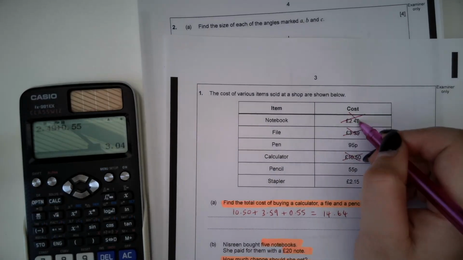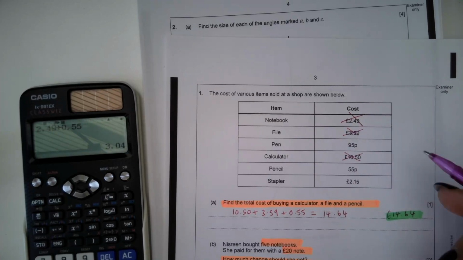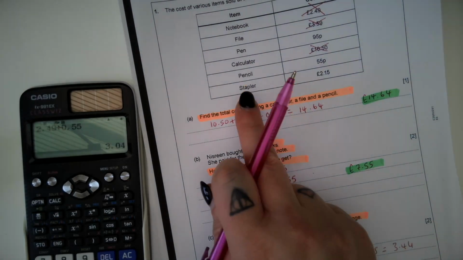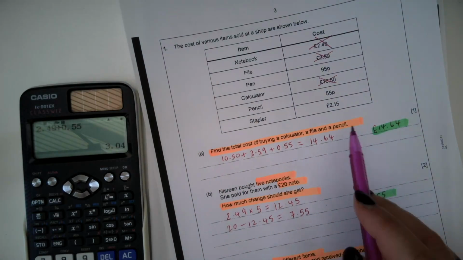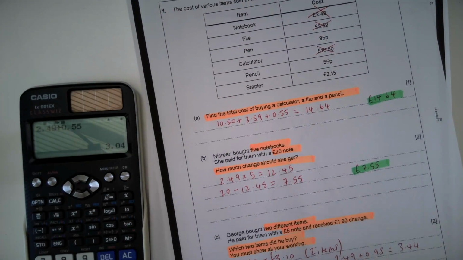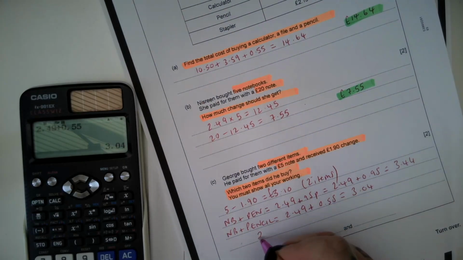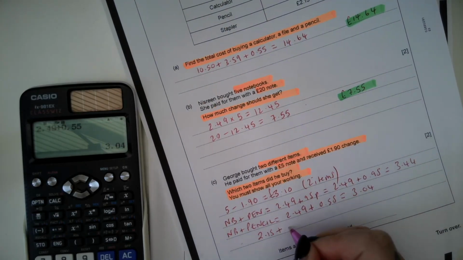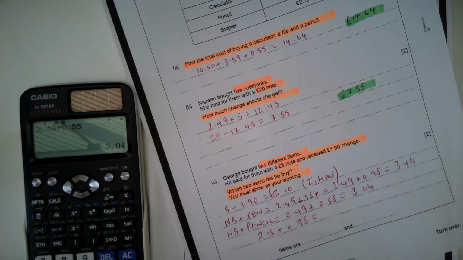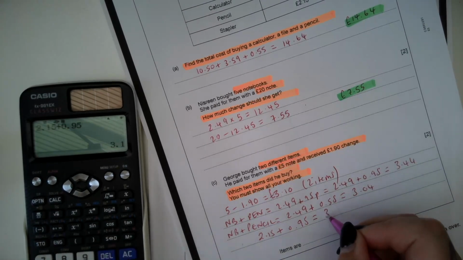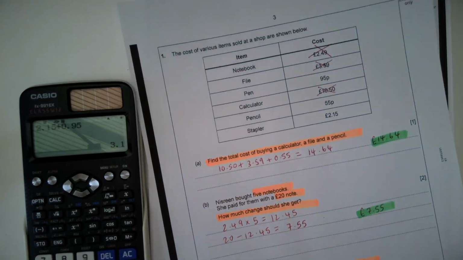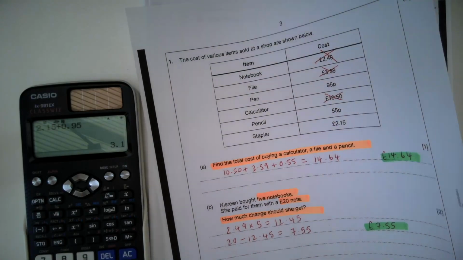So we're going to get rid of that because it doesn't work with any of the other 2 smaller items that are left. So one of the items must have been a stapler. So let's try the stapler and the pen to start off with. So £2.15 plus 0.95 for the pen. Oh, look at that. £3.10. So it must have been a stapler and a pen.